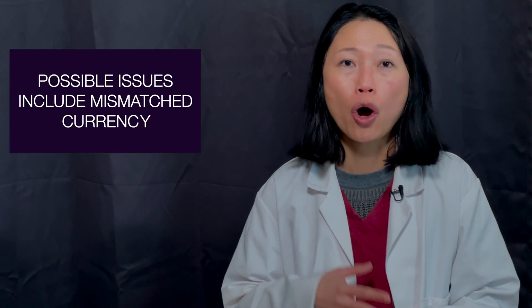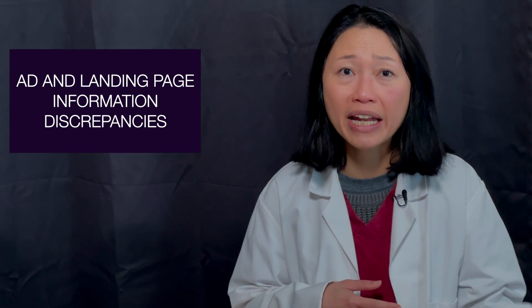Sometimes it could be a mismatch in currency conversion, or you have put an incorrect pricing. There's a mismatch of what's being seen on your landing page, the product page. These are issues that you might want to resolve.